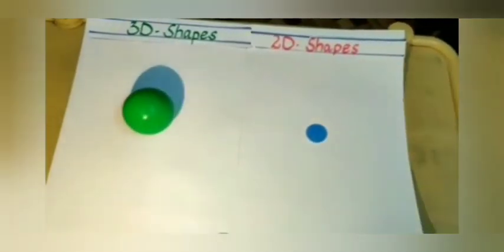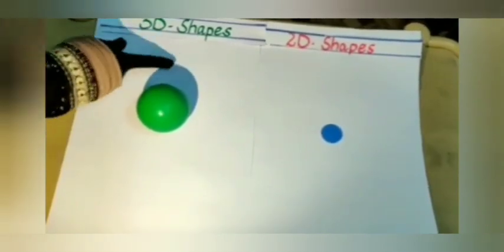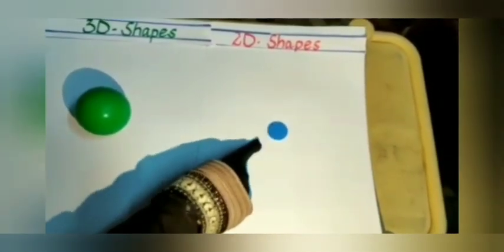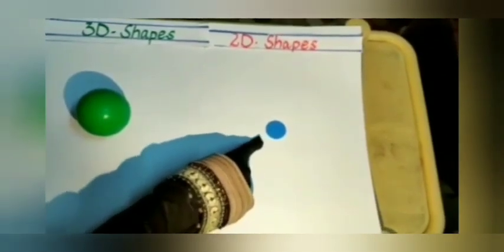Let's see the differences between 2D and 3D shapes. As you can see, 3D shapes form a shadow, like a ball has formed a shadow. Here, this is a plane figure, a plane shape. It doesn't form a shadow.